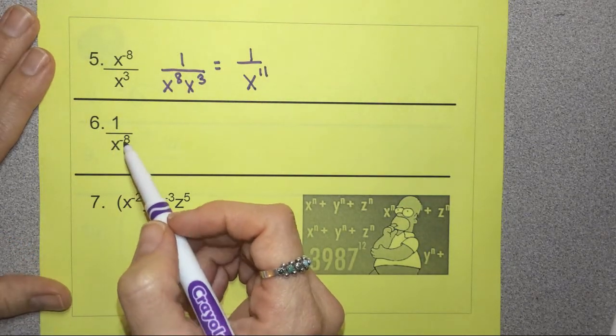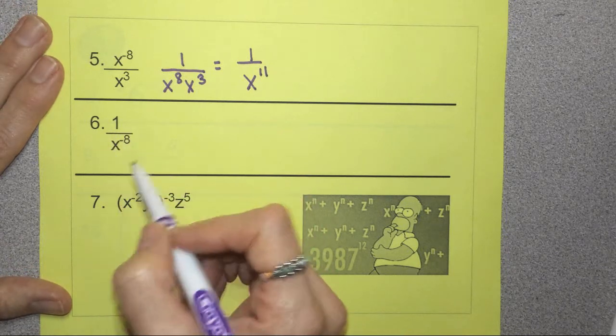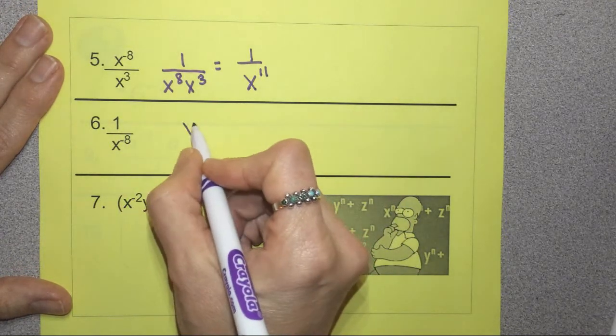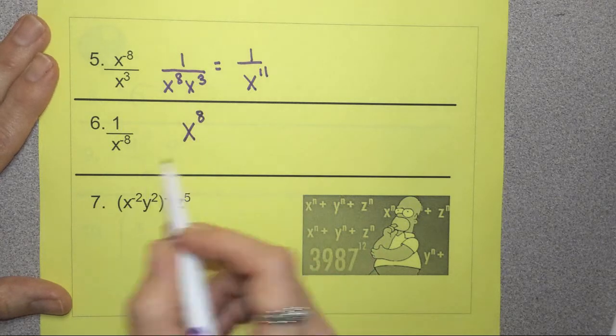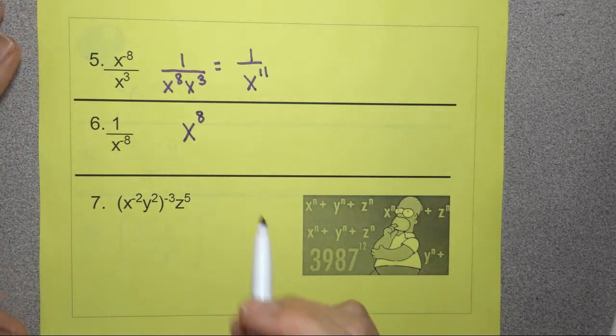Number 6 is a lot like number 3. We're going to fix the negative 8 by moving it to the top. Once I move it to the top, there's nothing on the bottom, so I'm done.